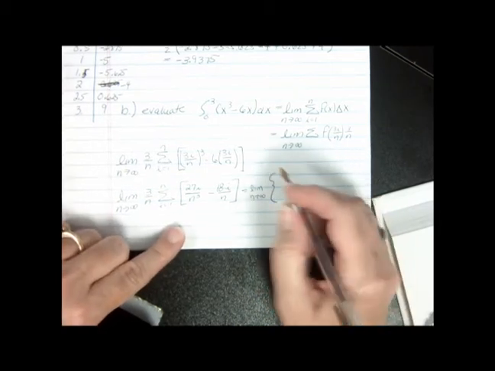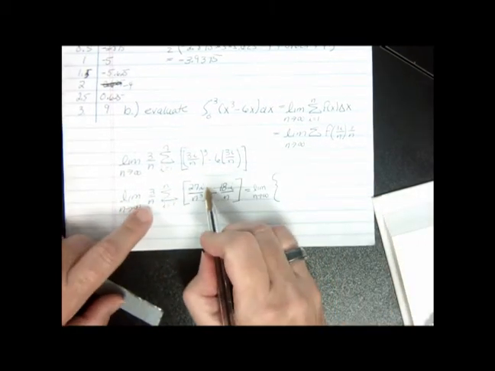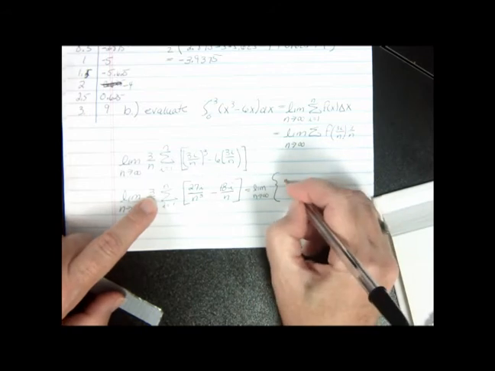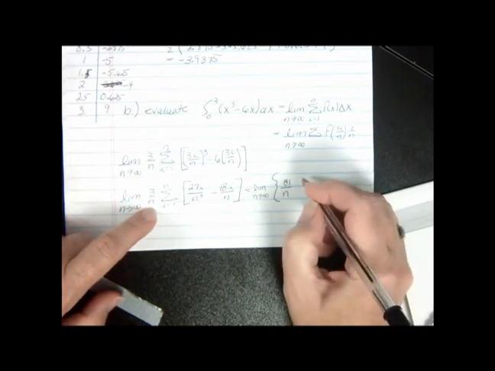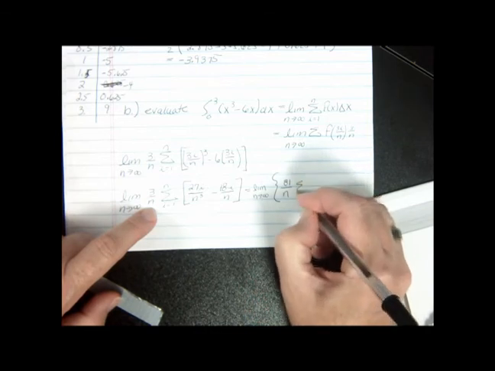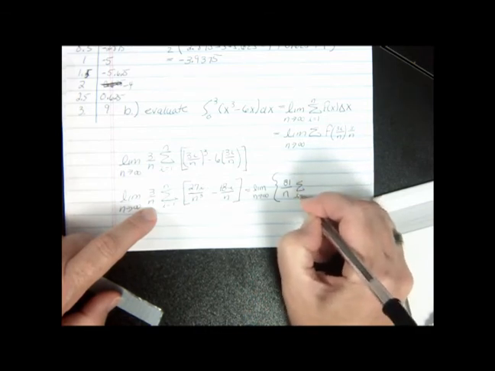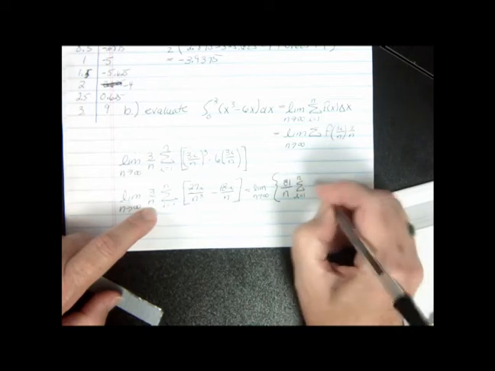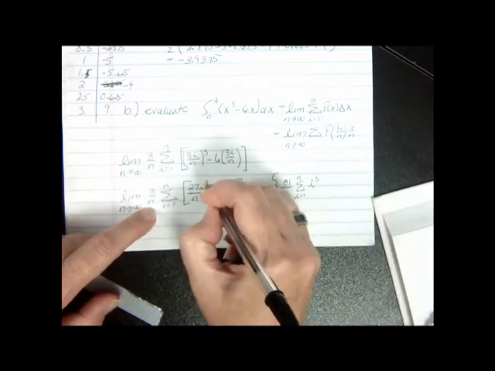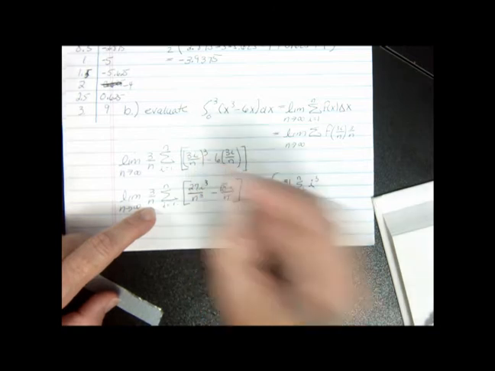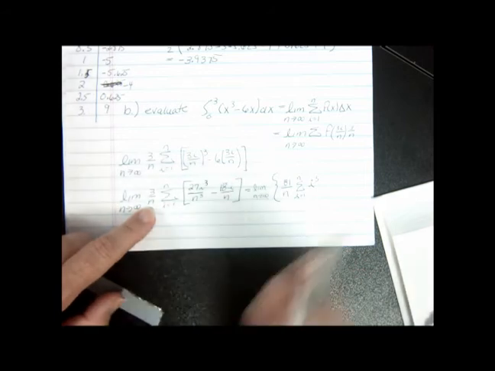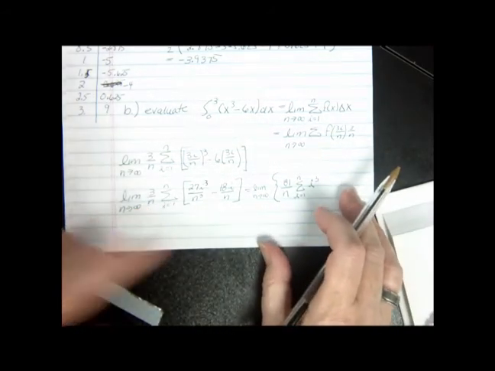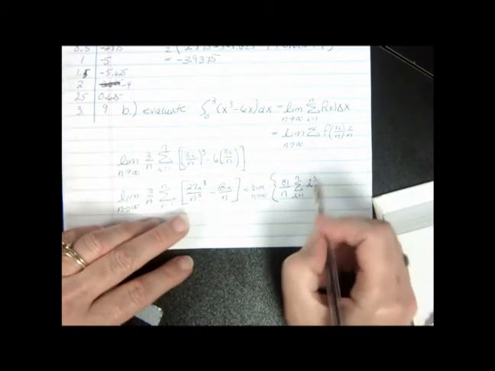So here, if these two are separate, this would be 81 over n, and then I will go from 1 to n, and this is just i cubed. Oh, I'm so sorry. I forgot to put the cube to here. See, this is where I don't like not being able to speak to you all the time, because I know one of you would have caught that and said, hey, Doc. Okay, so here we have this.